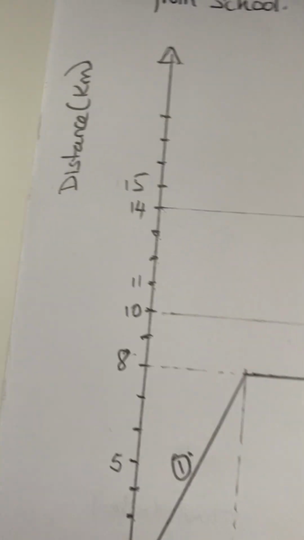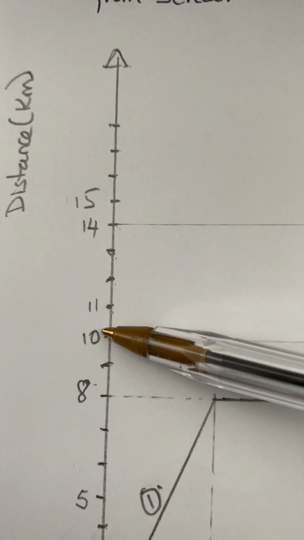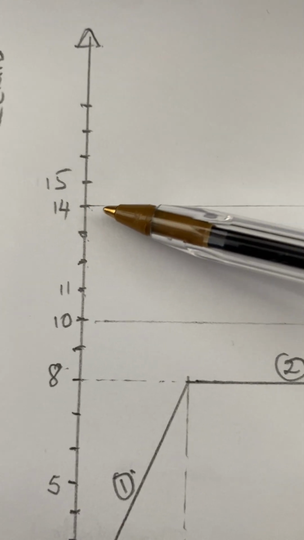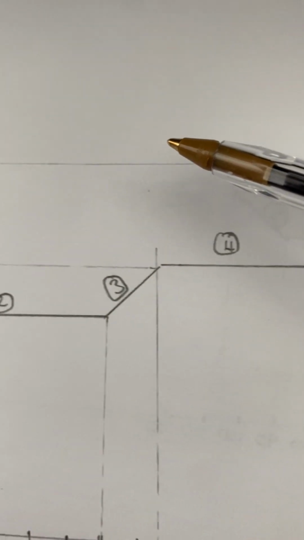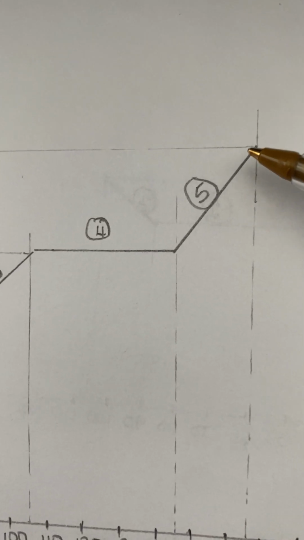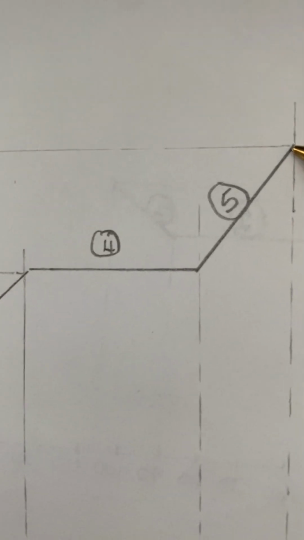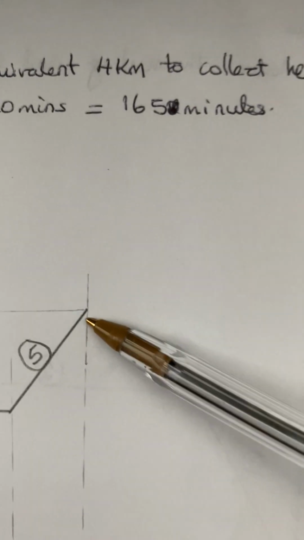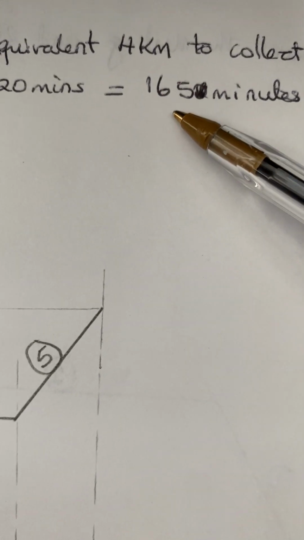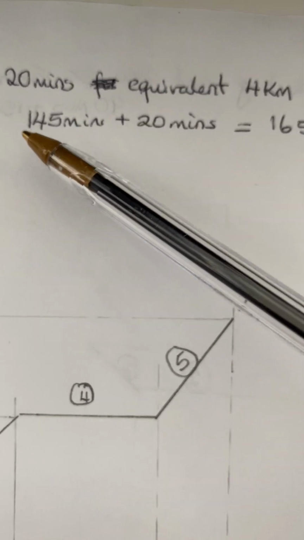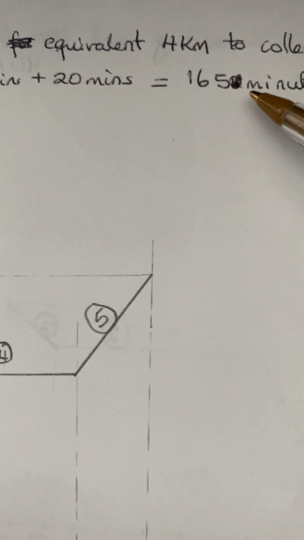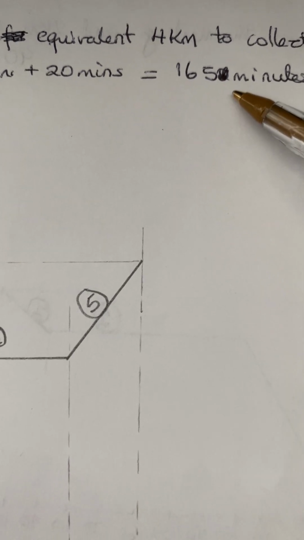Now we are already at 10 kilometers, so 10 add 4 is 14. We draw a faint line here, and that will take us to 165 minutes, because we've already done 145 minutes plus 20 minutes will give 165.